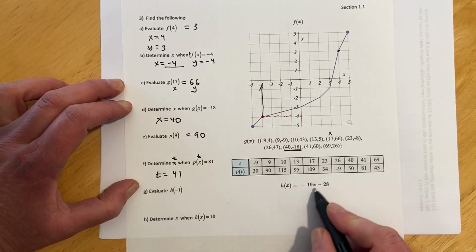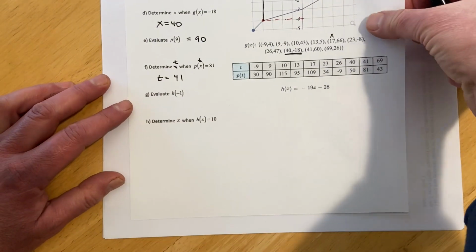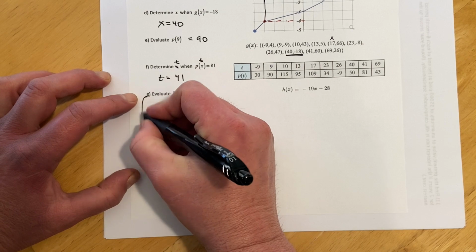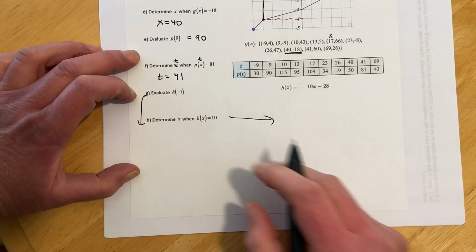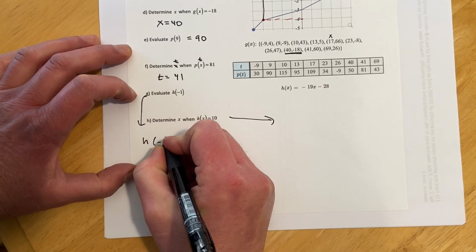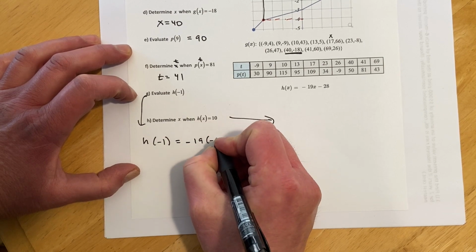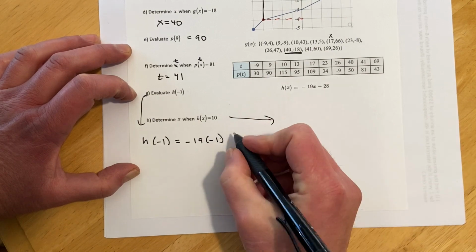And then h is this function right here. I'm going to slide the paper to give myself a little more room, and I'll do g right here and h over here. So evaluate h of -1. That means x is -1, so we're just dropping a -1 in for the x, because that's our input.